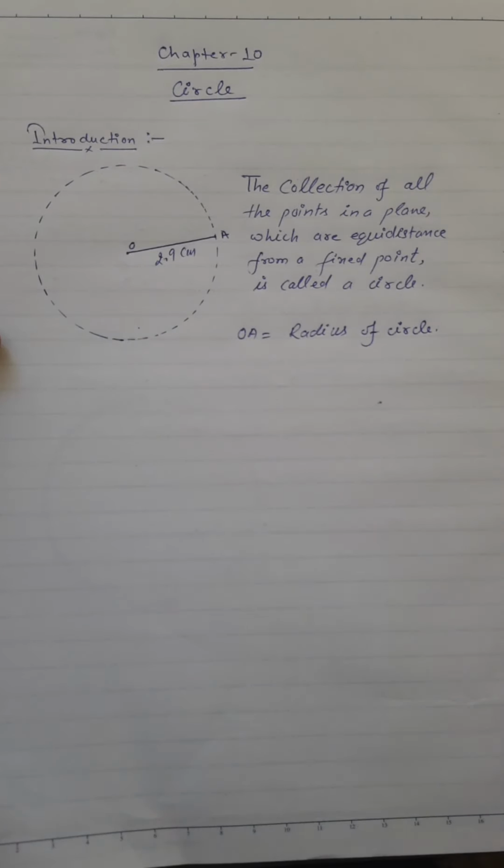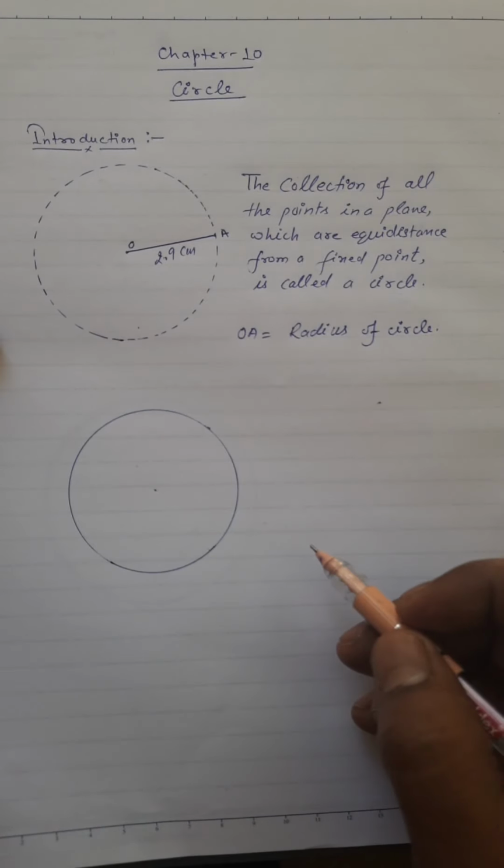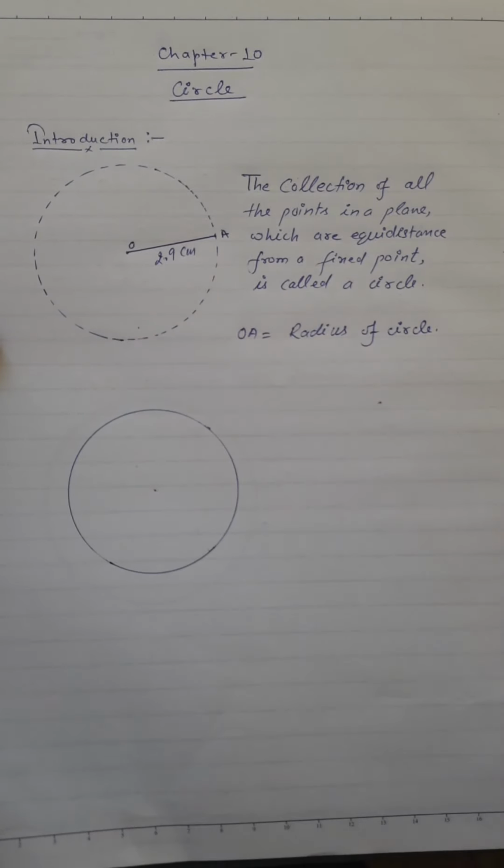And the next part is when we draw a plane figure in a plane. If you draw any figure like a square, rectangle, trapezium, or parallelogram, that plane figure divides the plane into three parts. You can see I just drew a circle, and the circle has divided the plane into three parts. Which three parts are there?